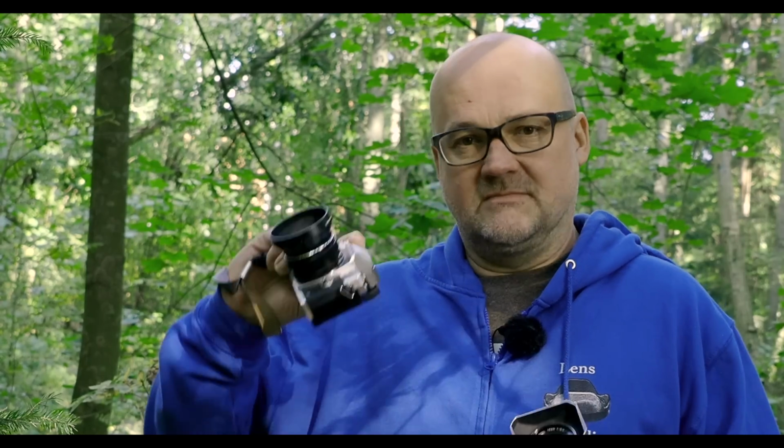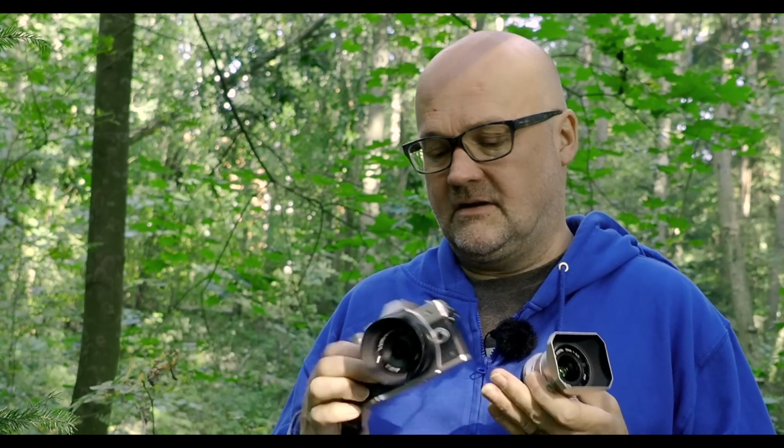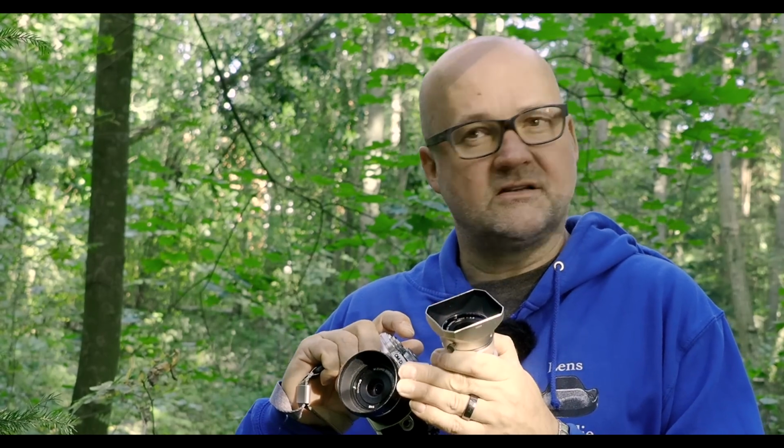And I have the 17mm here and the 12mm here. Both lenses, as you see, are really, really small and go perfectly with the smaller OMD bodies, and of course Pen cameras and Pen F too. And I think the 17mm was the kit lens for the Pen F camera.